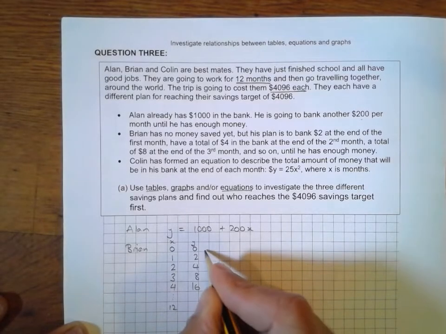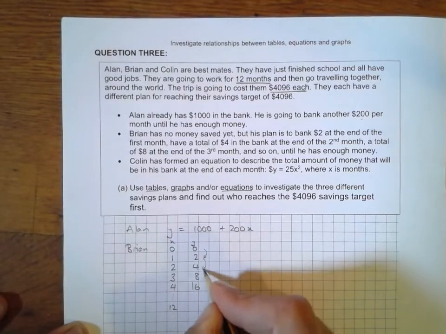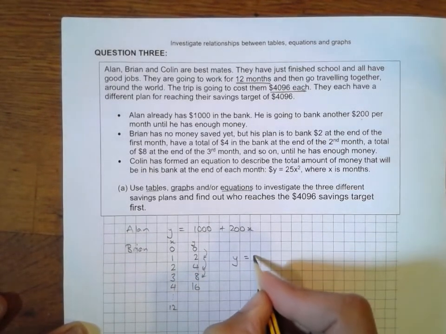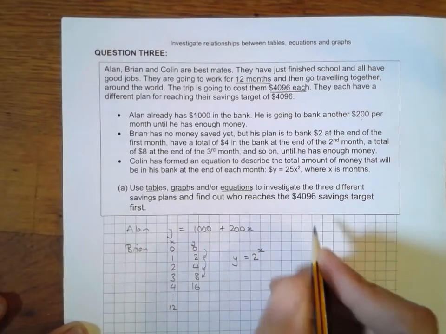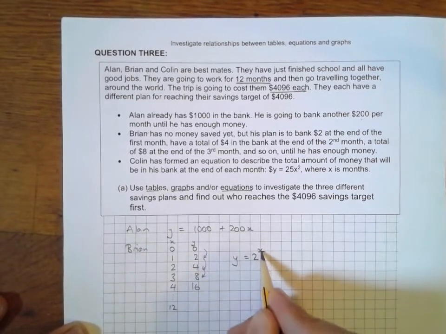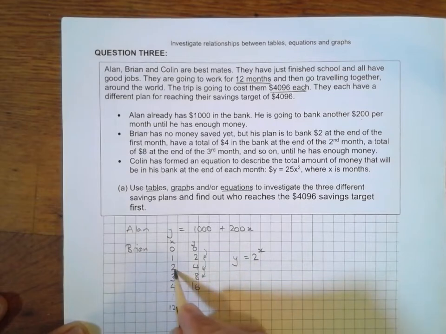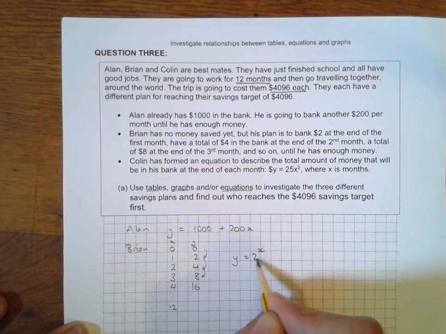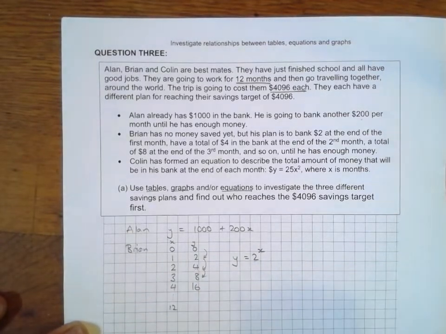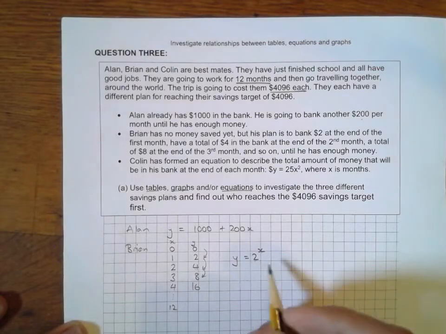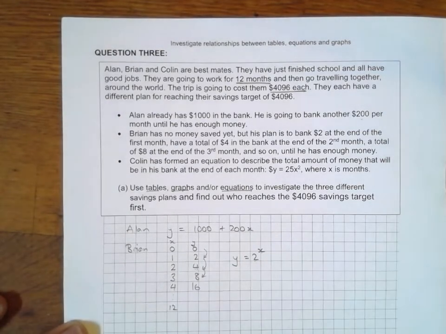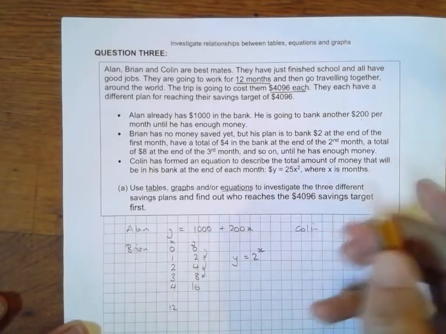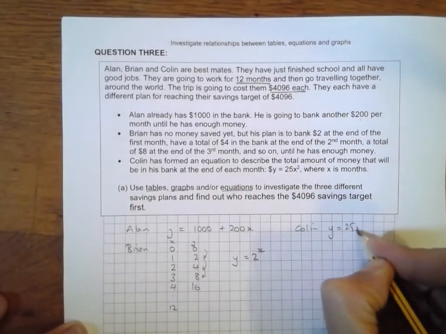So the equation for Brian is y equals 2 to the power of x. When x is 1, he has 2 to the power of 1, he has $2. When x is 2, he has 2 to the power of 2, which is $4. When x is 3, he has 2 to the power of 3, which is $8, and so on. So this is the equation for Brian's savings plan. It's an exponential equation. And Colin, we're told his is y equals 25x squared.